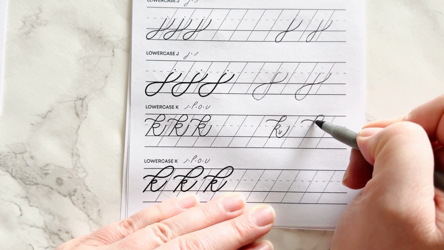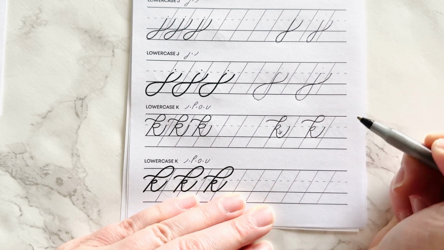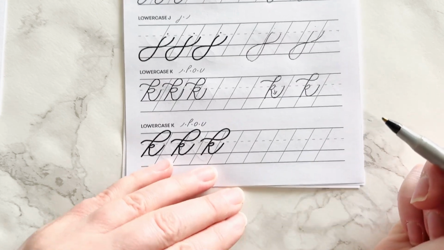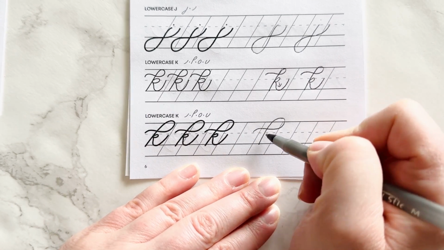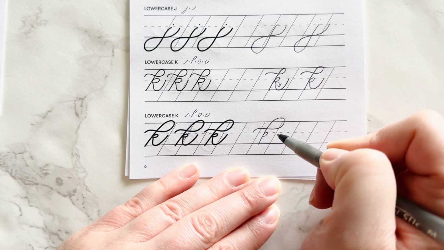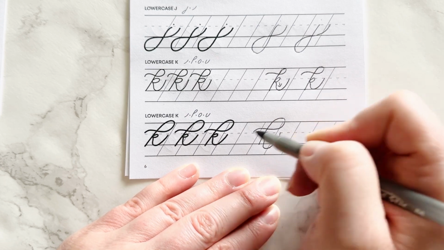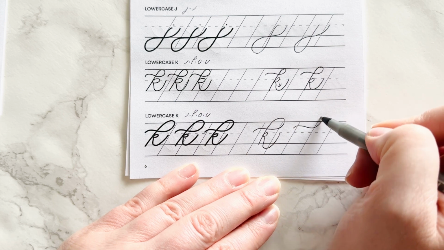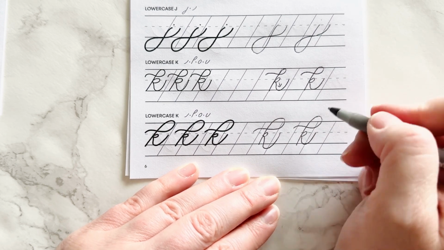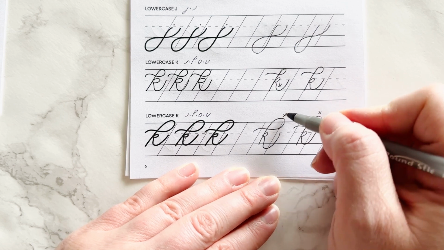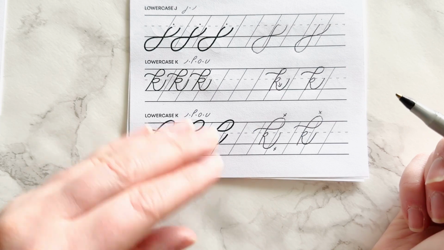So we've got an ascending loop, a small O form, and an underturn. Then for our bounced version, we're just really going to exaggerate that ascending loop. We'll still do that small O form, and we can even bring this down below the baseline, or we can keep it more like the example where we keep it on the baseline. But it's just exaggerating that ascending loop and that underturn.